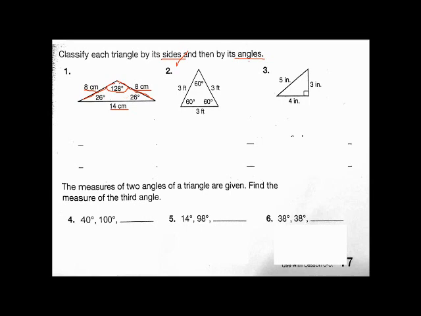If I find any triangle that has one obtuse angle, we can name this triangle an obtuse triangle. So 128 is an obtuse angle, so I named the triangle an obtuse triangle. I have here an isosceles triangle because it has two equal sides, and obtuse because it has one obtuse angle.